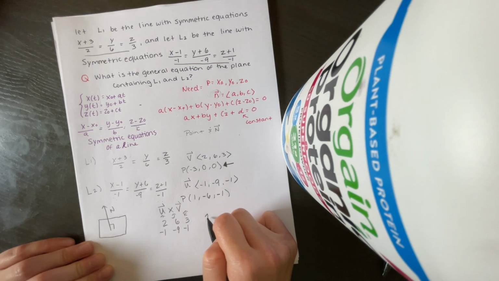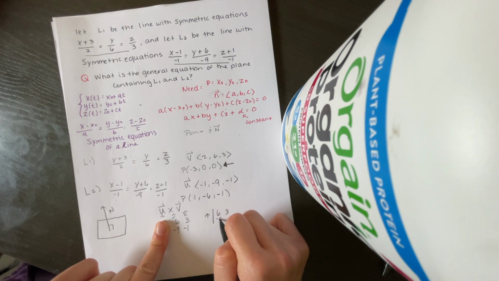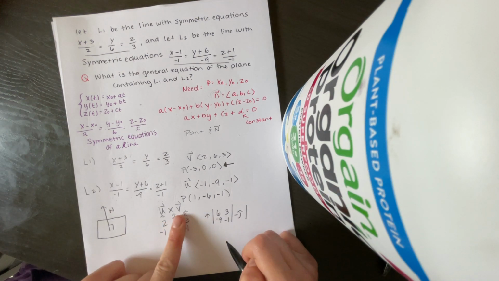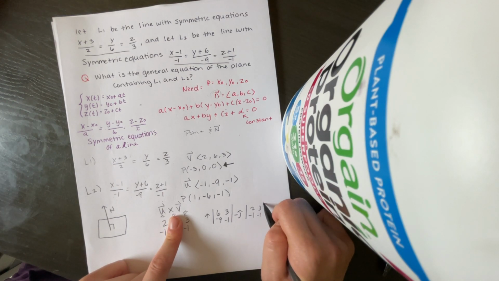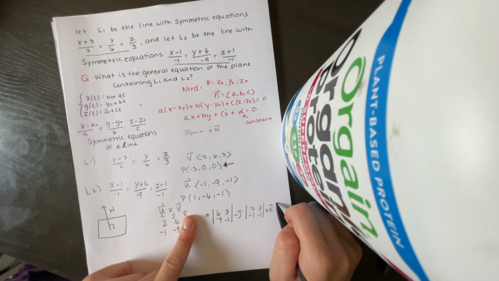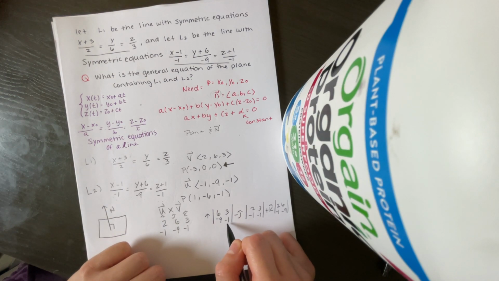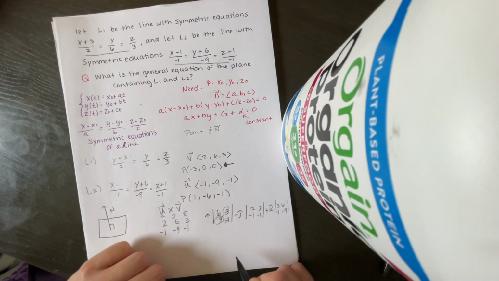And so I just like to do this. You hide one row, and then we'll do 6, 3, negative 9, 1. That's minus j hat. 2, 3, negative 1, and plus k hat. It's 2, 6, negative 1, negative 9. And if you recall, when you take the cross product, you multiply diagonal and then subtract and multiply the other side.